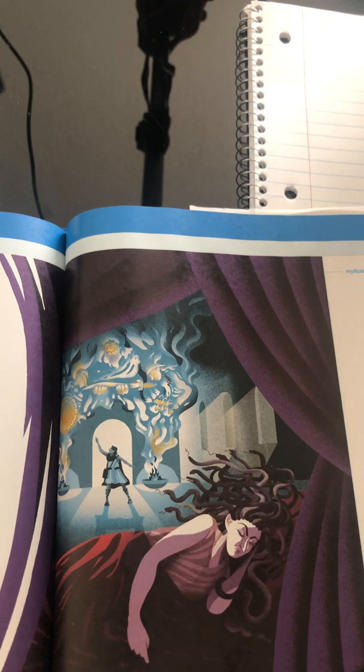What do they give Perseus? Steel armor, like steel, so that he doesn't have to look at her. Right. So does Perseus have any special powers? No, he doesn't. But how does he get those special powers? Because of the gifts that were given to him by the gods and goddesses.